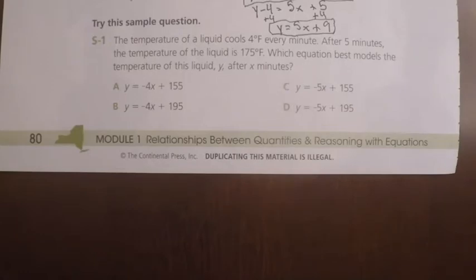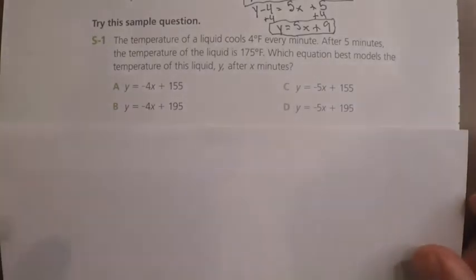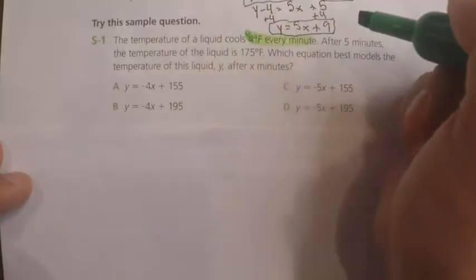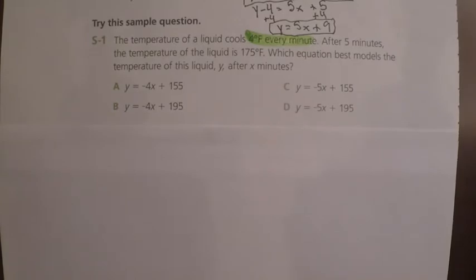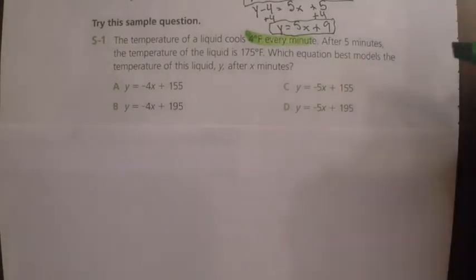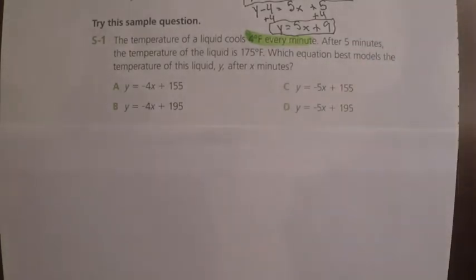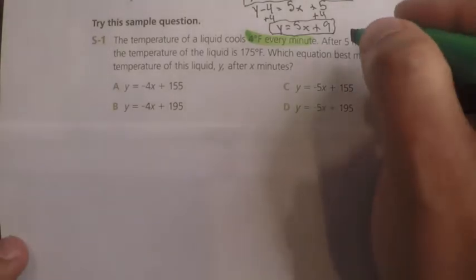It says the temperature of a liquid cools 4 degrees every minute. If it cools 4 degrees every minute, that's a rate, and that's going to be our slope. It says after 5 minutes, the temperature of the liquid is 175 degrees Fahrenheit.